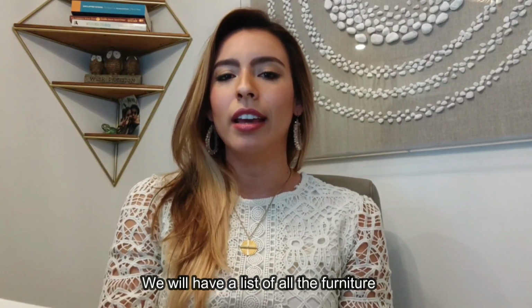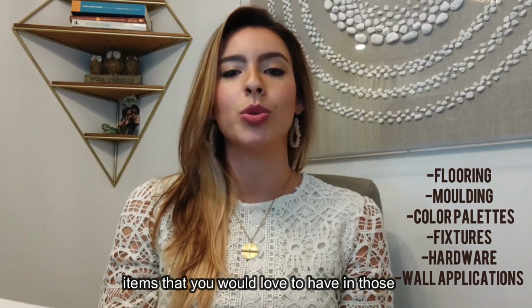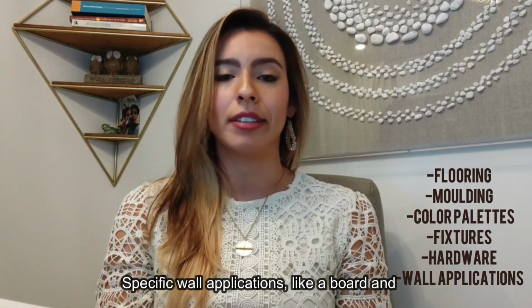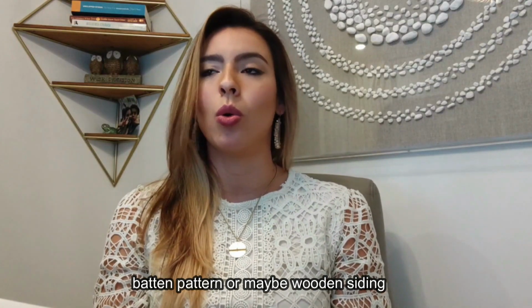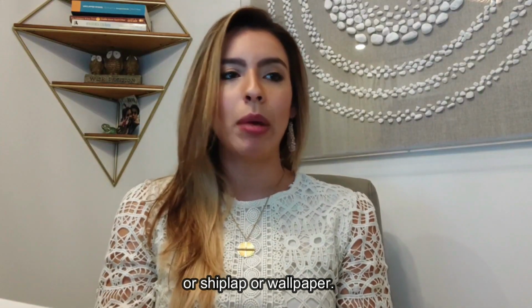We will have a list of all the furniture items that you would love to have in those spaces, specific wall applications like a board and batten pattern, or maybe some wooden siding, or shiplap, or wallpaper.